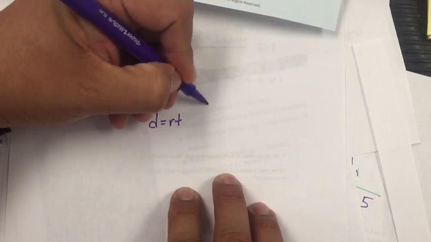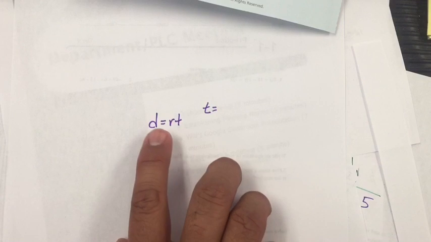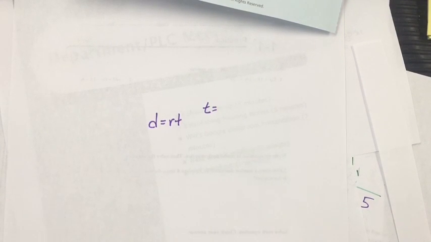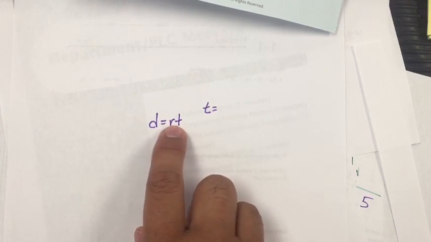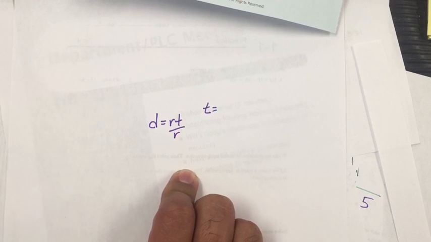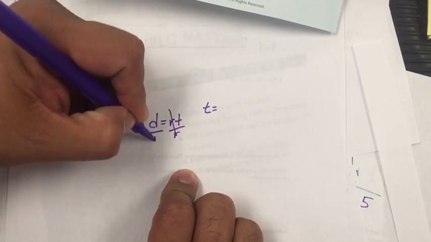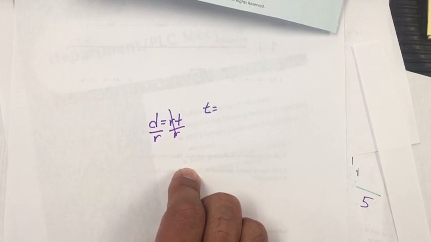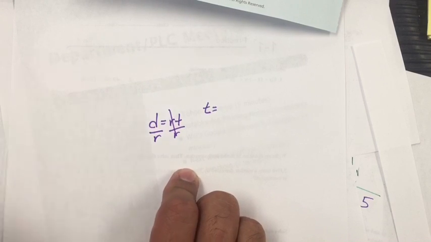But let's say I want to rearrange this and I want to make it a time formula. So I want time to be by itself. What do I do to my equation to get t by itself? Good, divide by r. Because right now, this means r times t. I want t by itself, so to make the r go away, we do the opposite operation. We're going to divide by r. And if we divide this side by r, we have to divide this side by r. So we have a new formula. It's no longer a distance formula. It is a time formula, right, David?